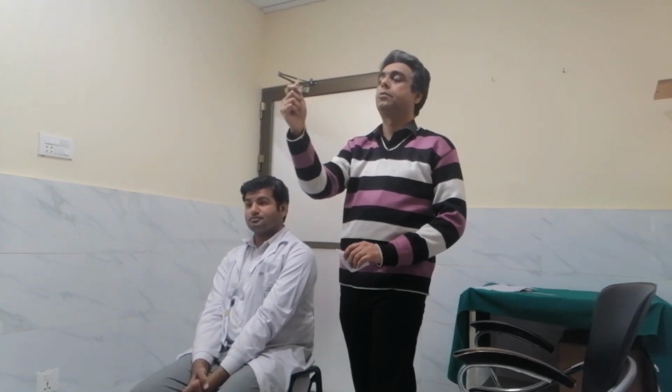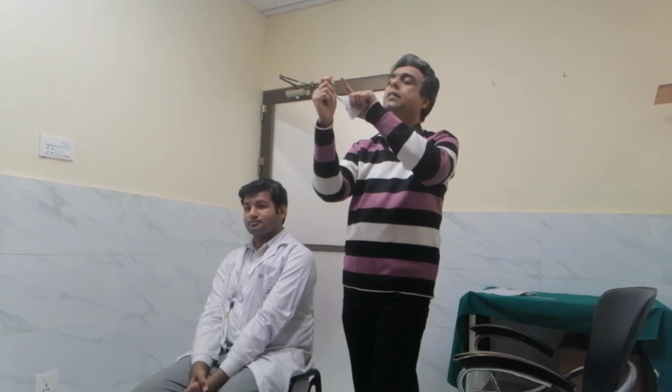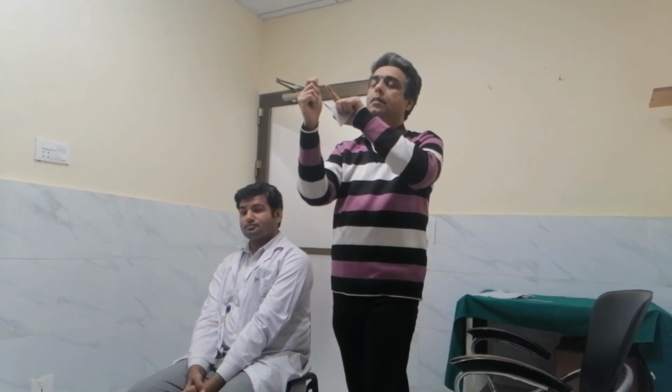Because he will accommodate the eyes at some particular point. Or if we are doing it for near, you will ask the patient to see at the tip of the ball point. You will not say look at the ball point, but the tip of the ball point. So he deliberately focuses with the accommodation.